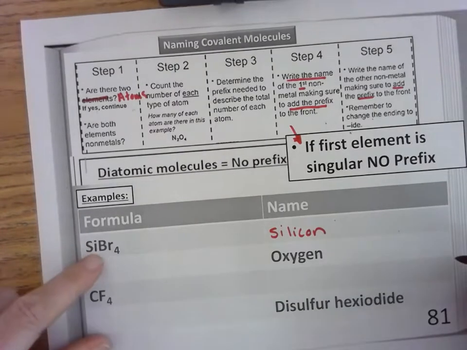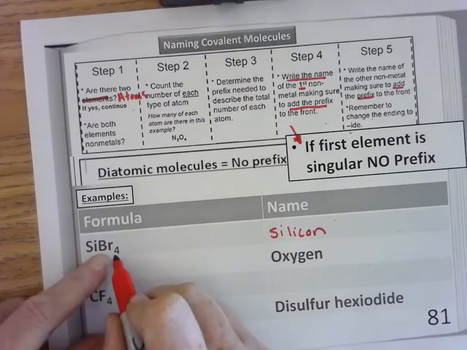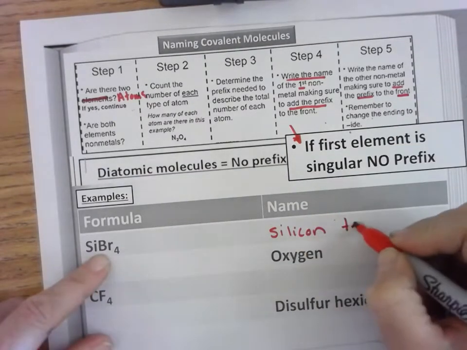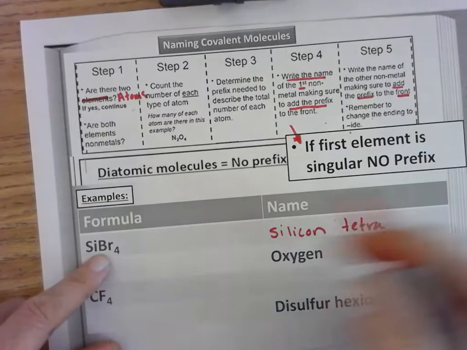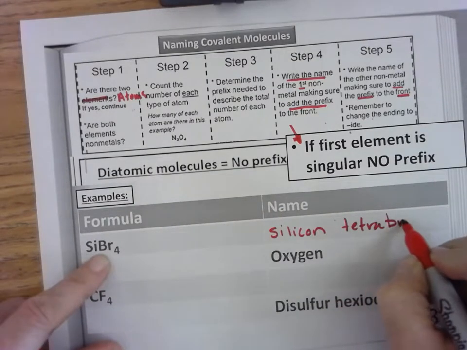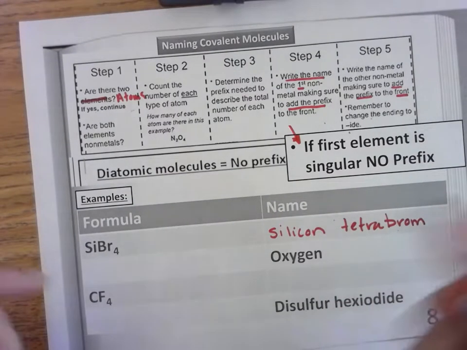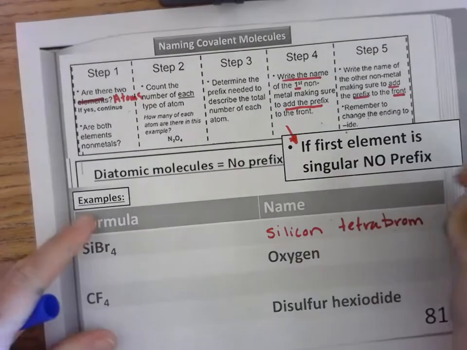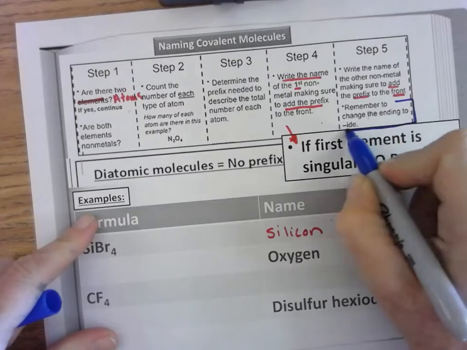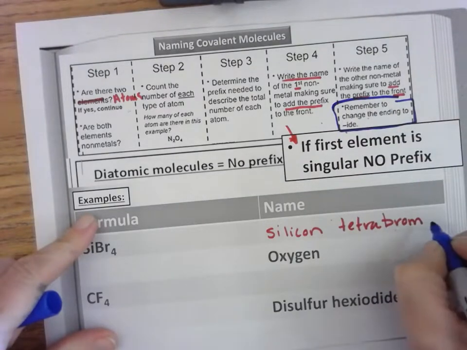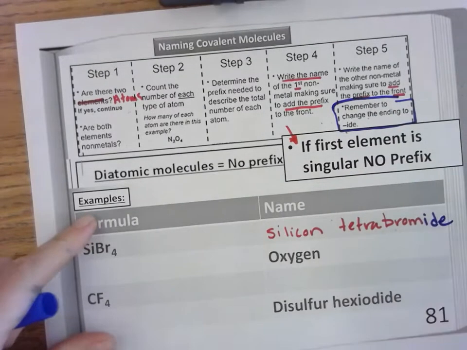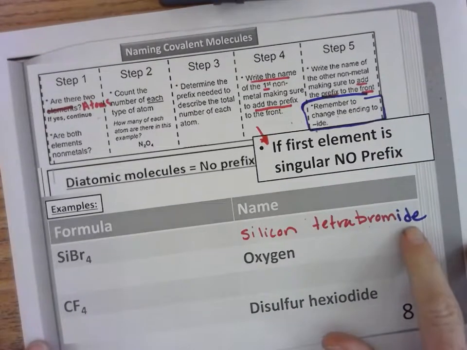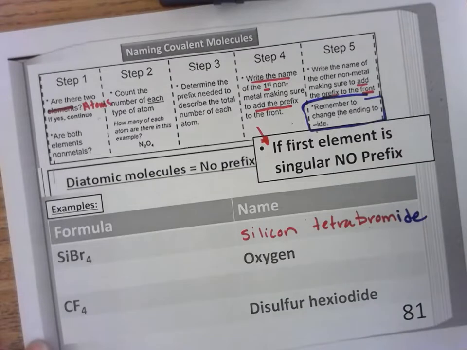So the prefix in front is tetra, and then I have bromine, but I need to remember to change the ending to "ide". Silicon tetrabromide.